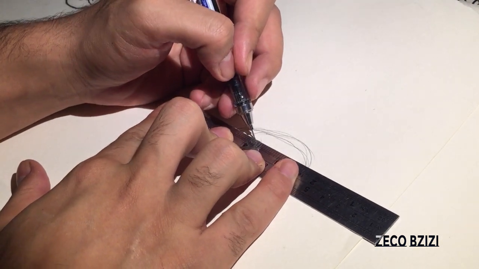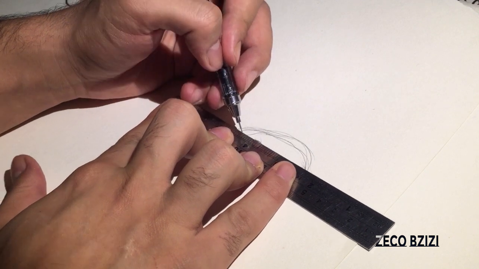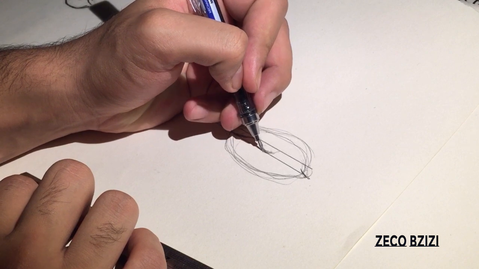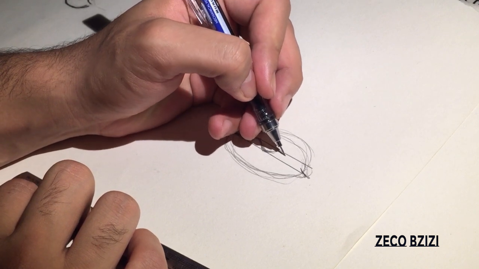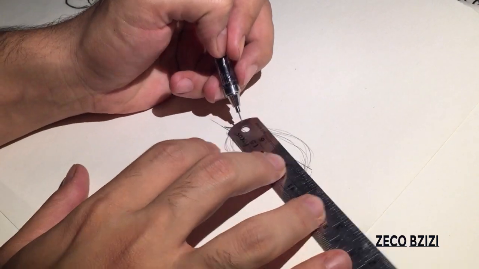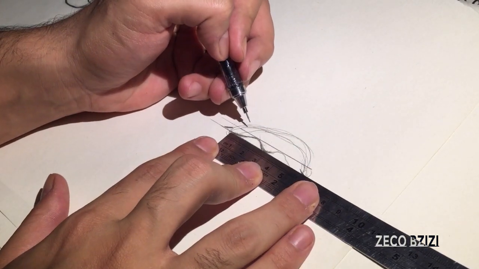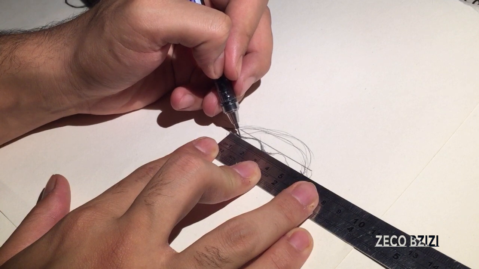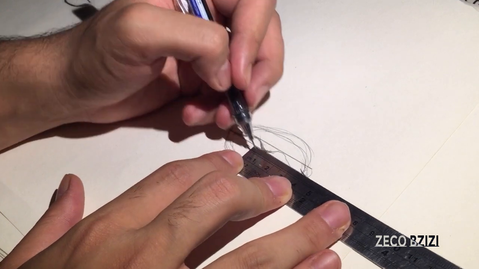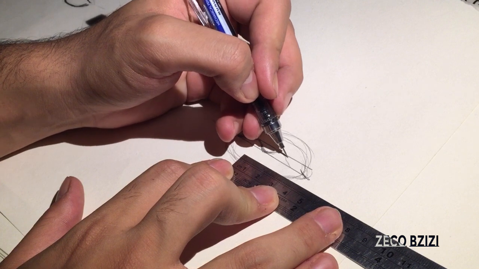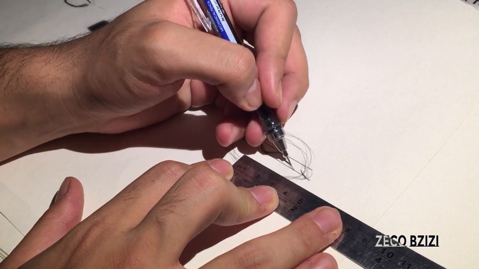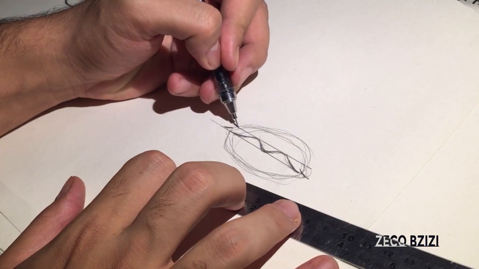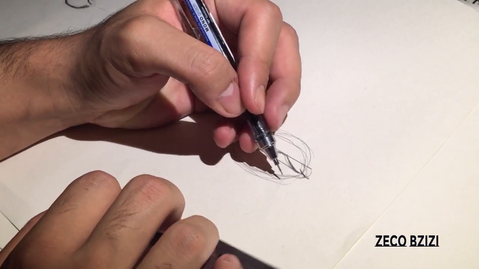Important thing, always don't forget to have parallel lines so you don't lose your measurement. Any loss of measurement is gonna ruin the drawing. And always keep checking how much is the distance from here to here, which is one something. As you see now, how much these lines can help in progressing forward.